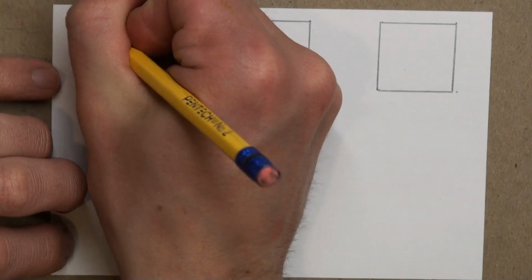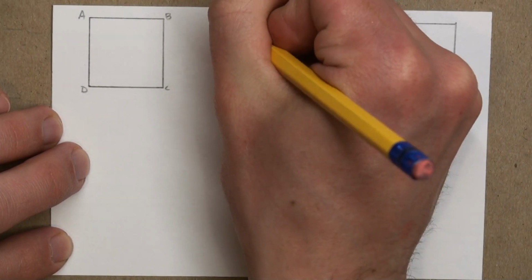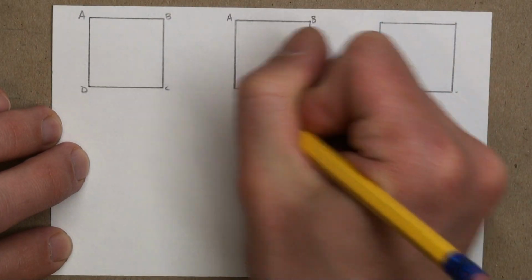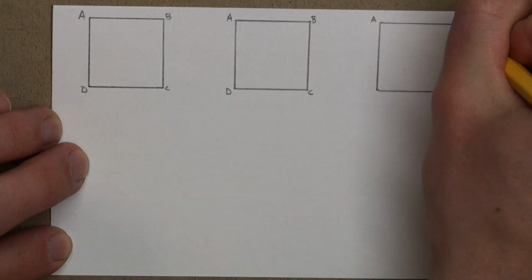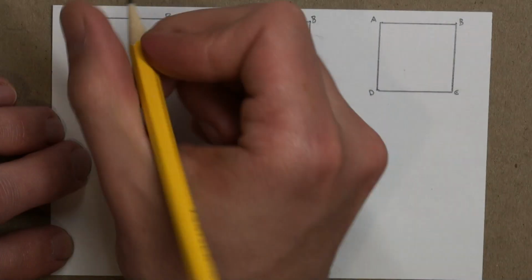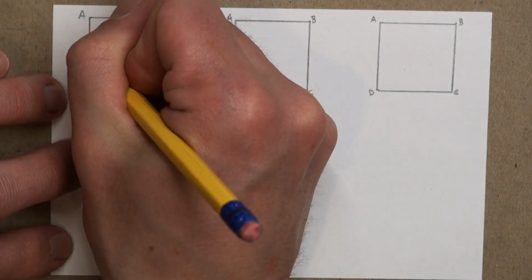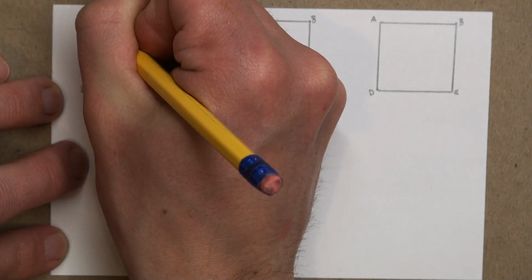So I have A, B, C, D. Now I know that all 4 sides are the same length, right? And I have 4 right angles.